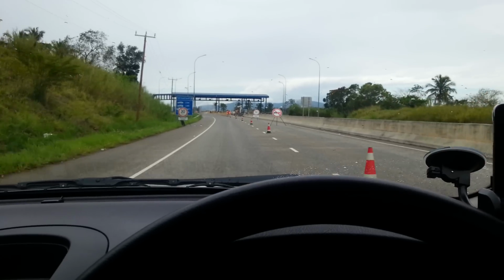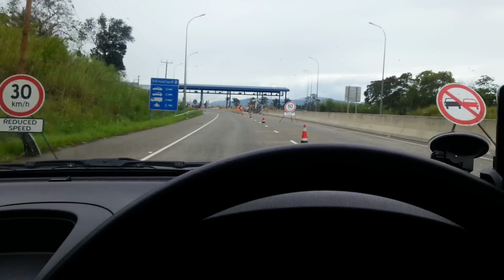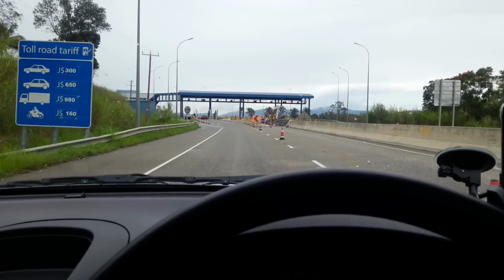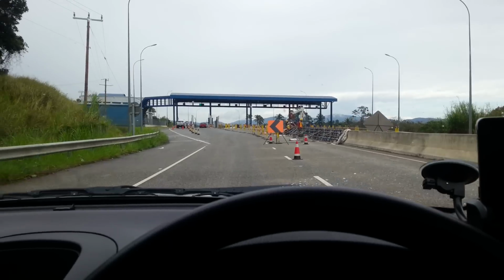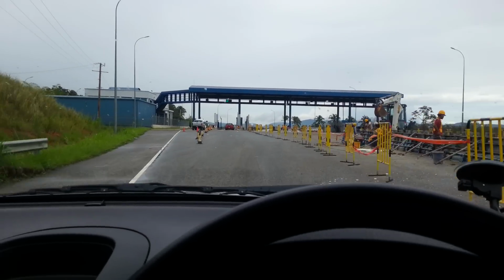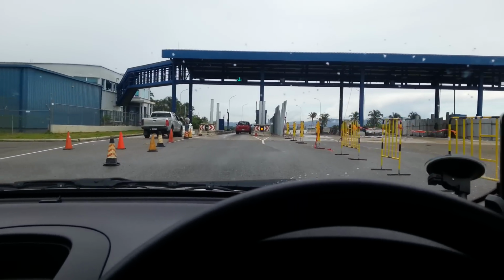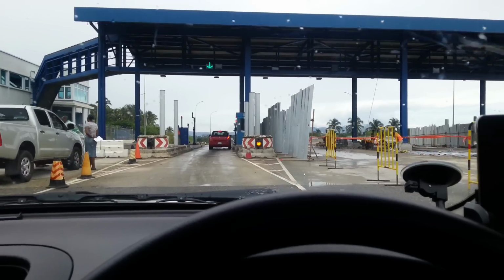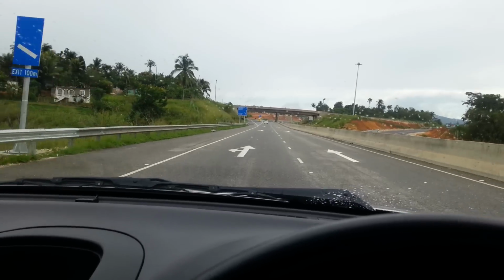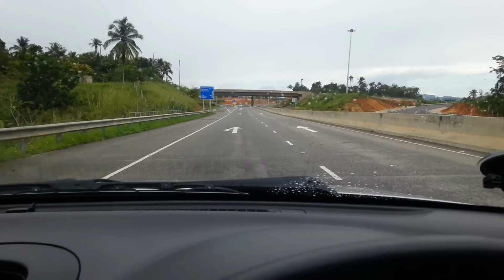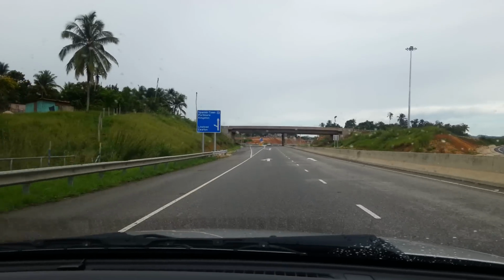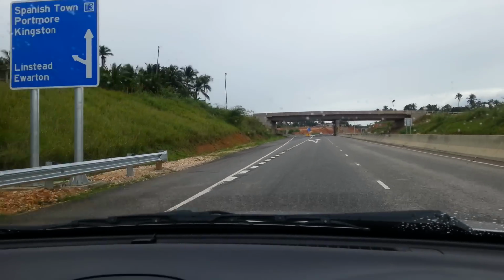Alright, this is a toll booth where I stopped my initial video. This one is in Linstead. I'll be paying in short order. I'm literally in Linstead just now. Toll booth. Alright, so I have just passed through that toll booth. Spanish Town, Portmore, Kingston, straight ahead.